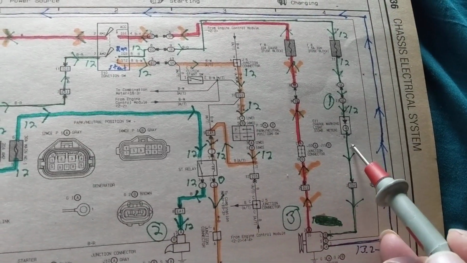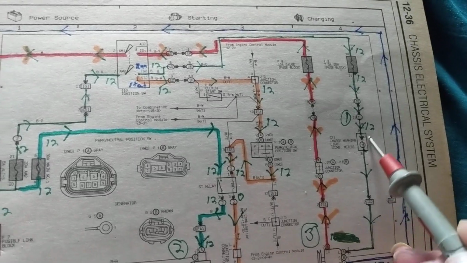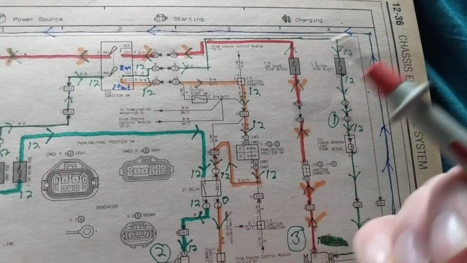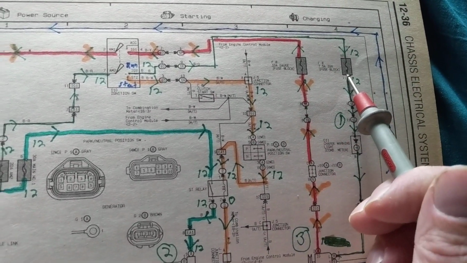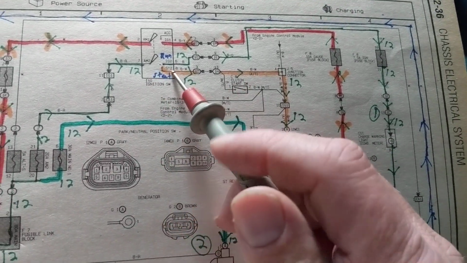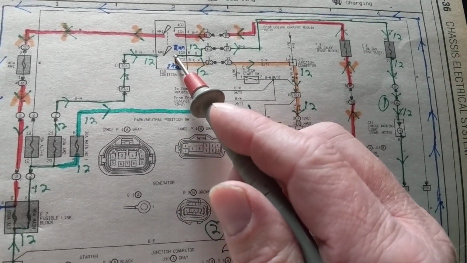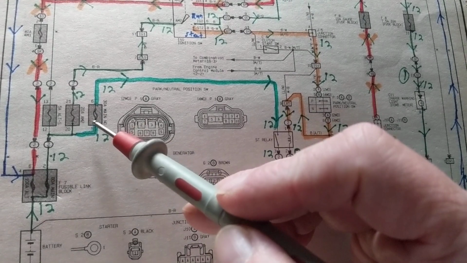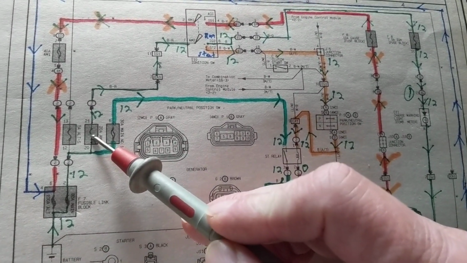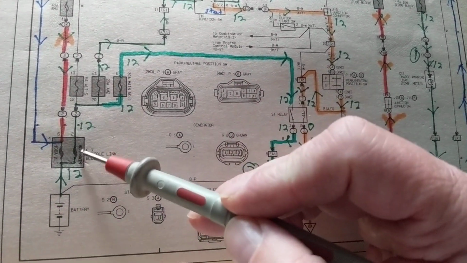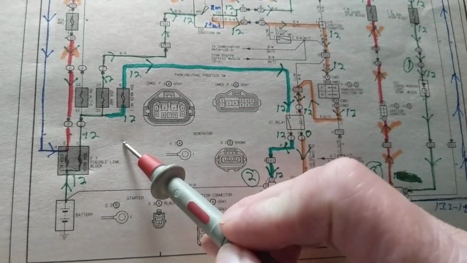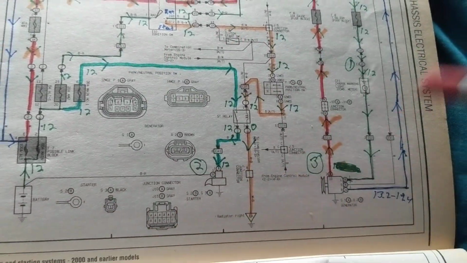Look. Bulb is here. Bulb is lit. One fuse is good. Starter ignition switch is good in this position. That's number 2. Number 3, this one is good. Number 4, this one is good. That told you 4 things without even putting a meter.